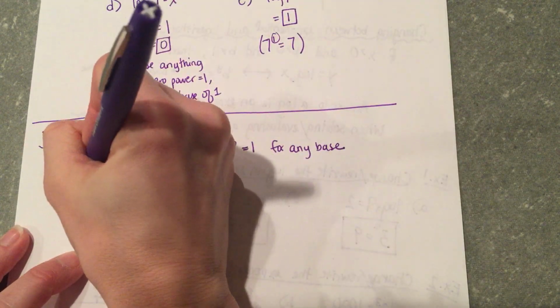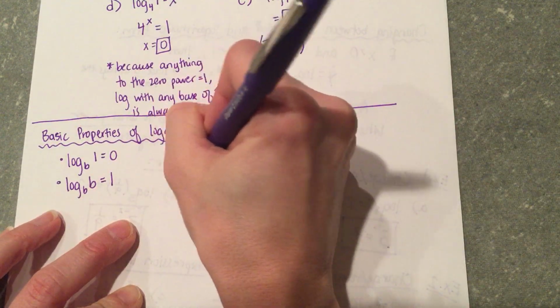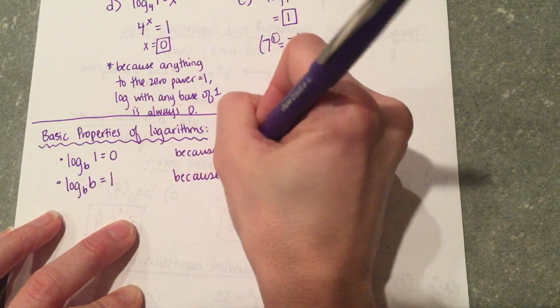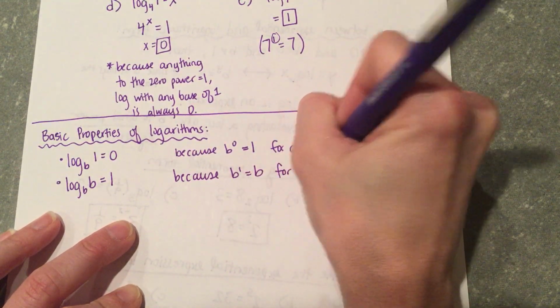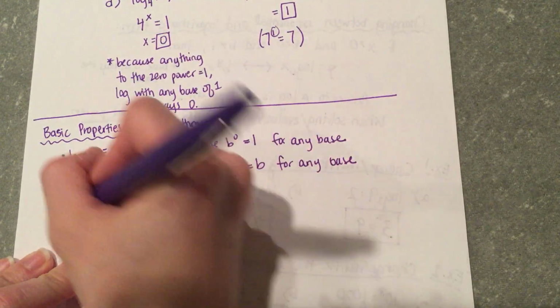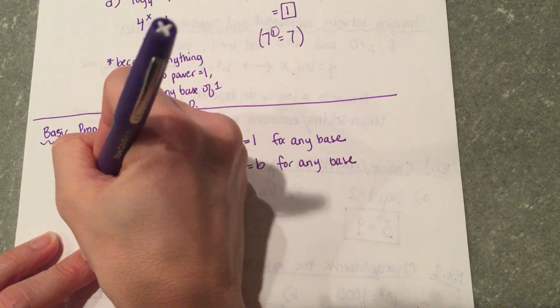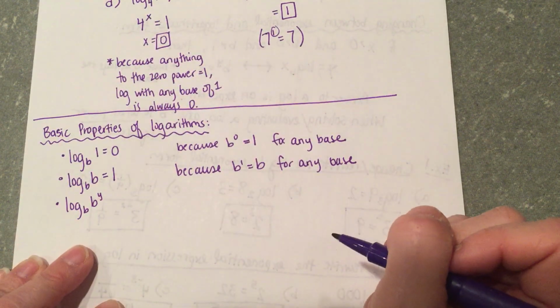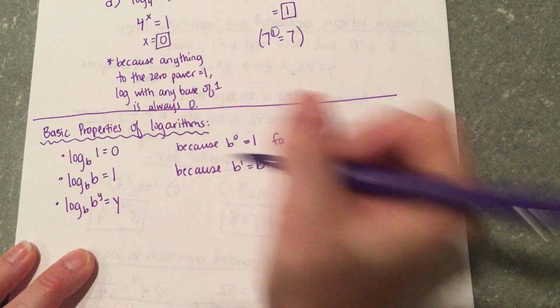If you ever do the log base b of b, you're always going to get 1, because b to the first is always just b for any base. How about this? What if you have the log base b of b to the y? Kind of weird. Well, that's always just going to equal y.